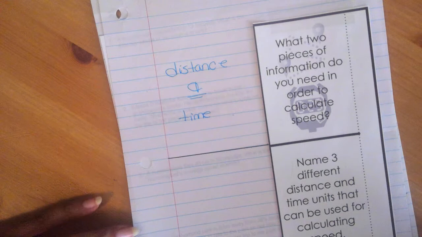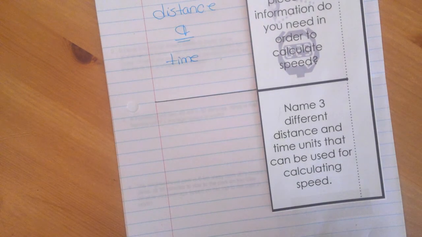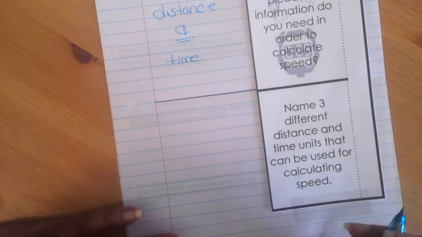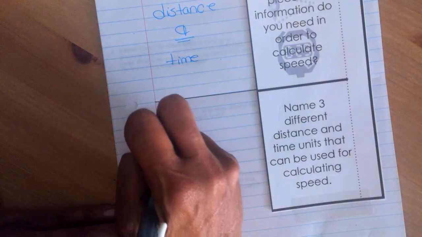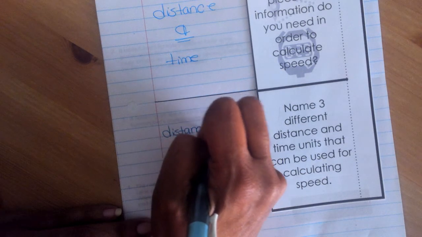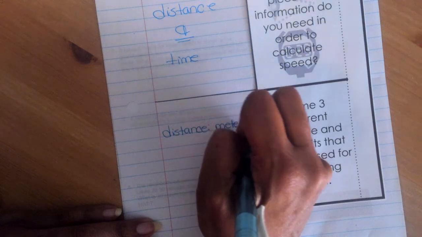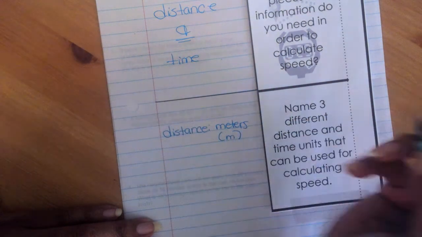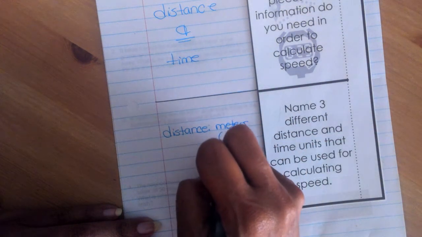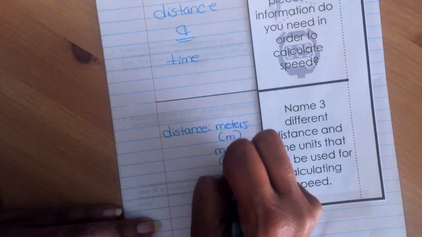All right, and then the last part, name three different distance units. Okay, units that we use for distance and for time. So for distance, the main unit is meters, which we represent with an M, or miles, which we represent with an MI.